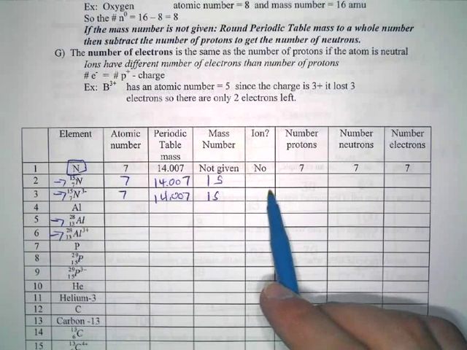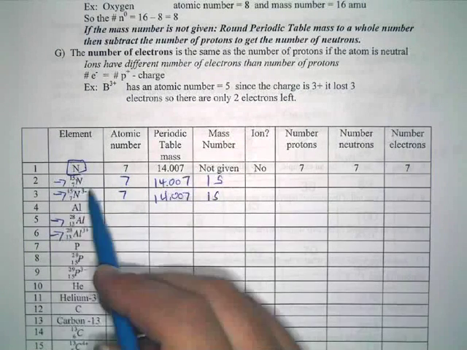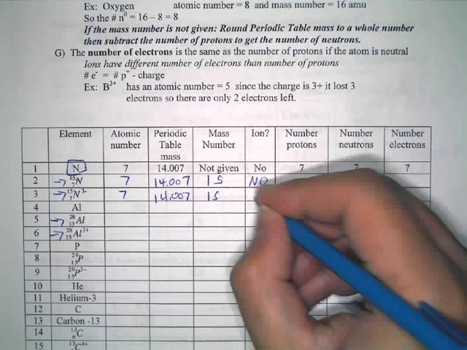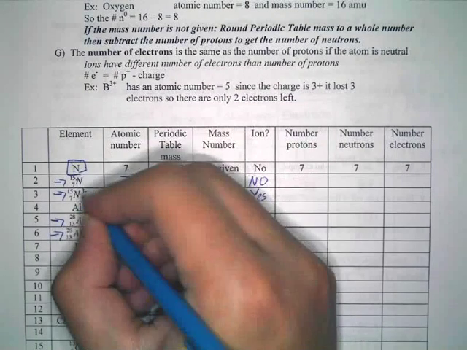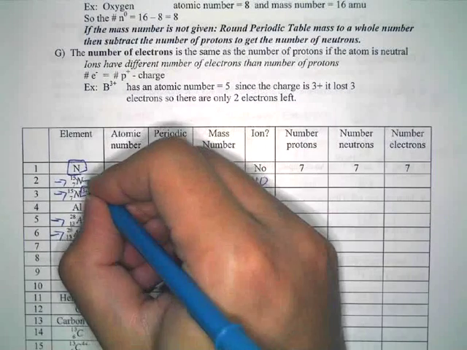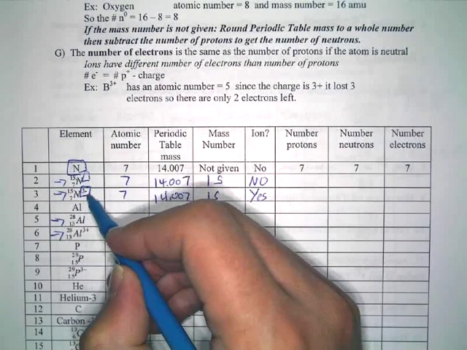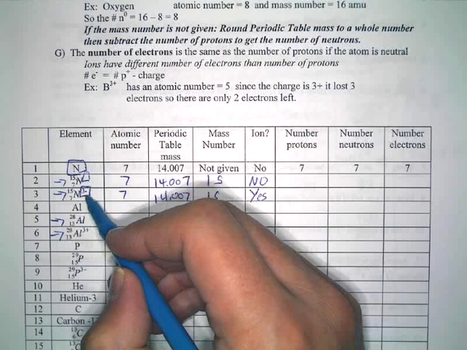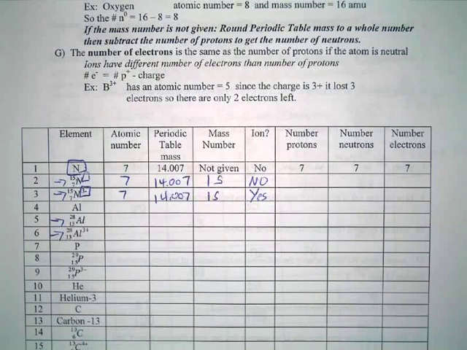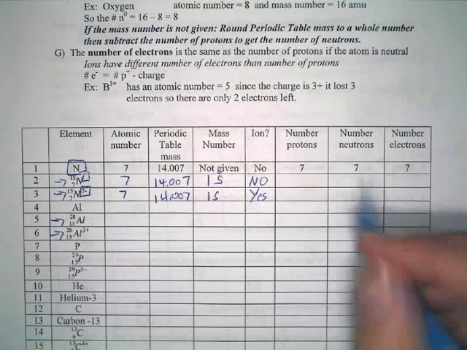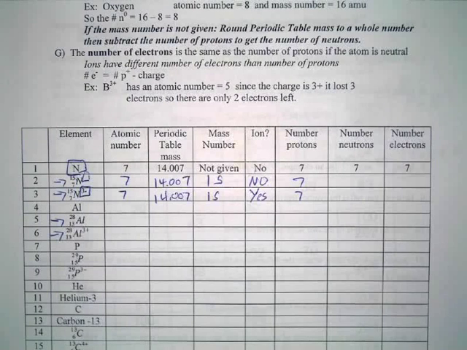Now, let's look at the next one. Is it an ion? Is number 2 an ion? No. What about number 3? Yes. You know because of these charges right here. There's nothing to put in a box there, but there's a -3 there. That signifies that it's an ion, if it's negative or positive. As long as there's a number there, it's an ion. Last but not least, number of protons is equal to the atomic number, so you just write 7, simple.